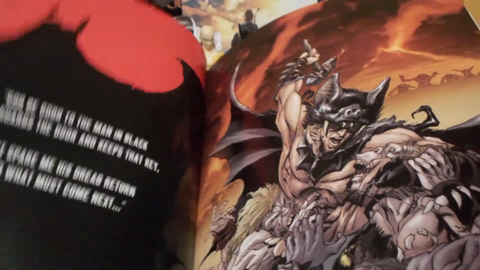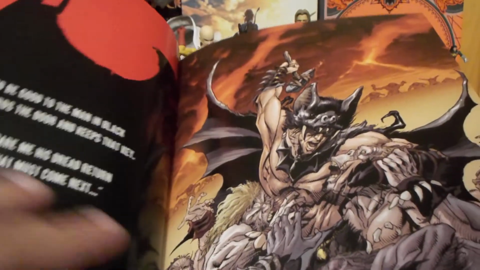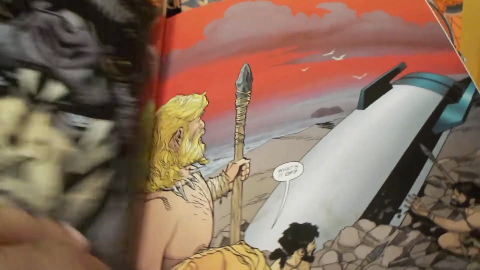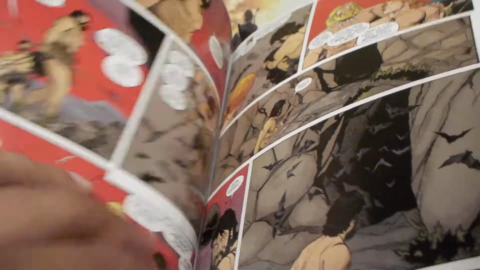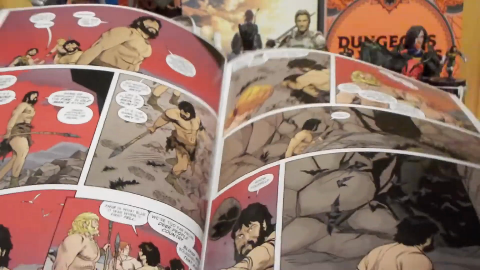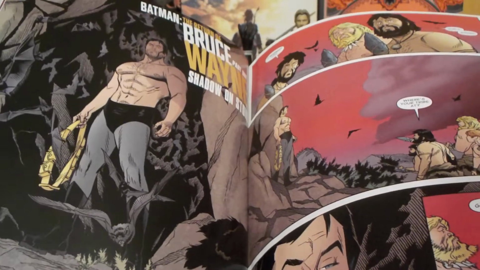So the first story has Batman in the Stone Age, right? Fighting Vandal. By the way, he doesn't have his memories. He lost his memories, right? He's fighting Vandal Savage, right?